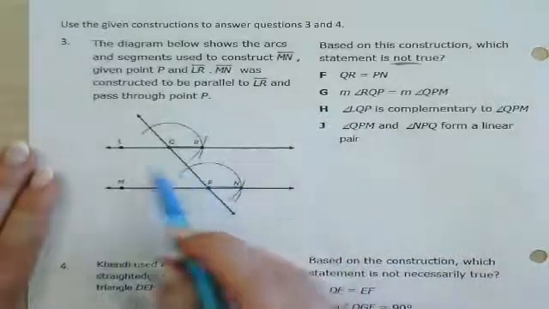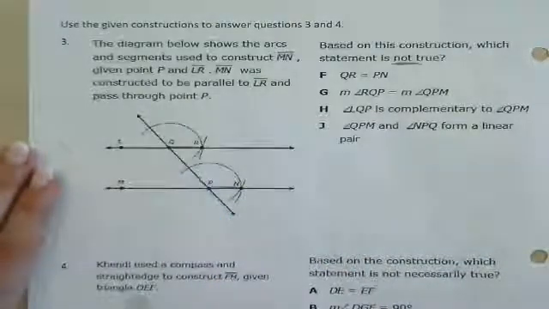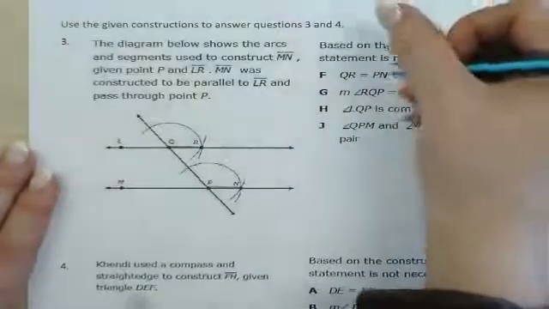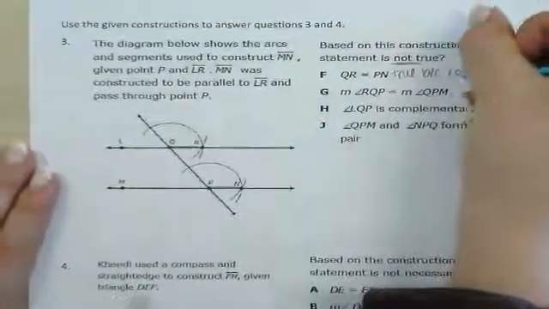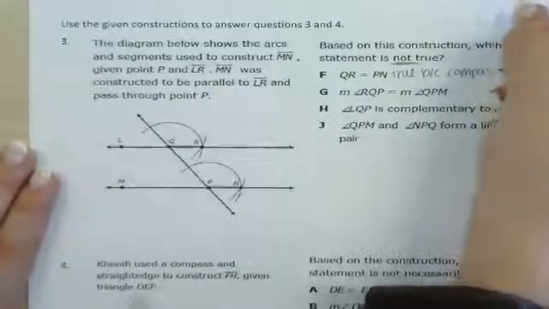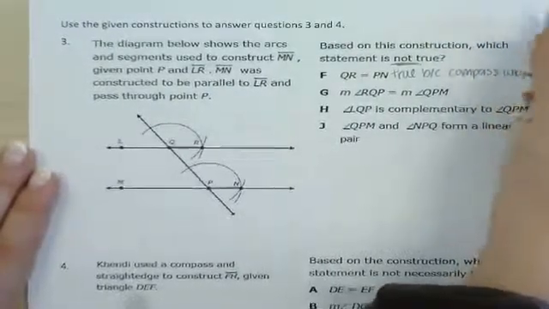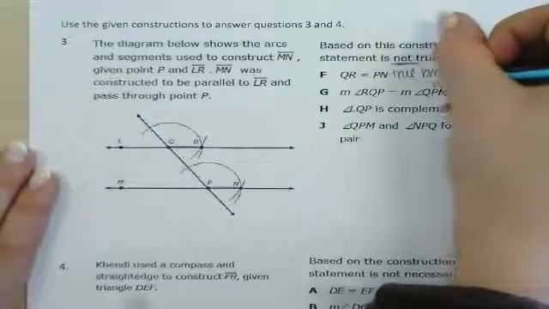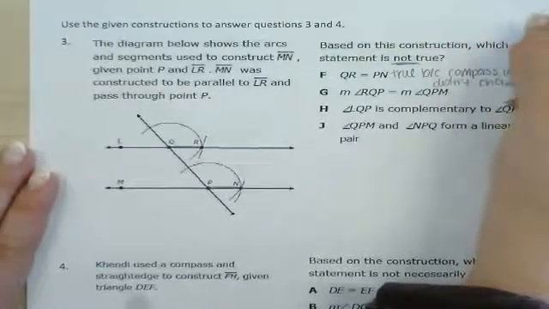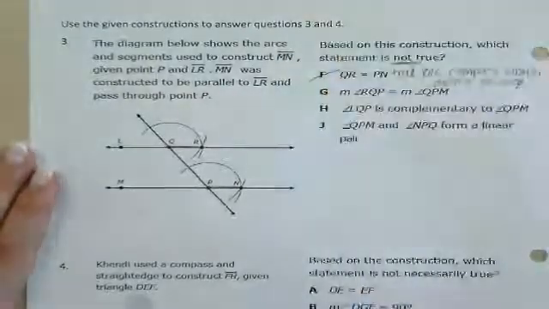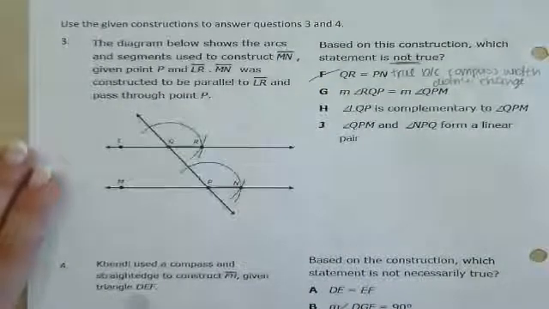Because they were made with the compass and we shouldn't have changed the size, right? Okay, so this one is true because compass width didn't change. All right, so it's not F because that one was true.